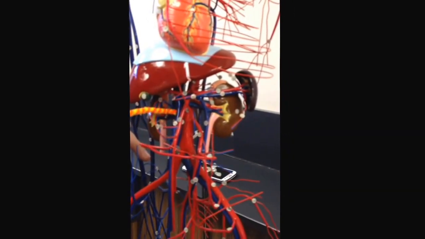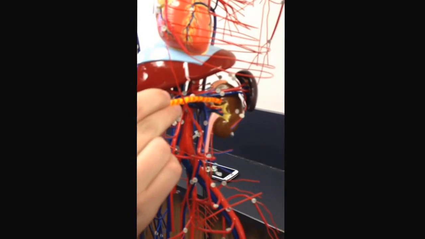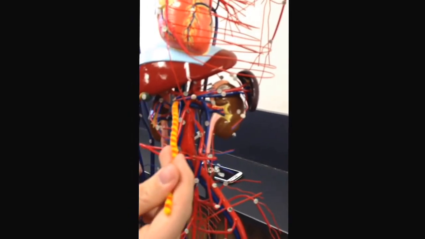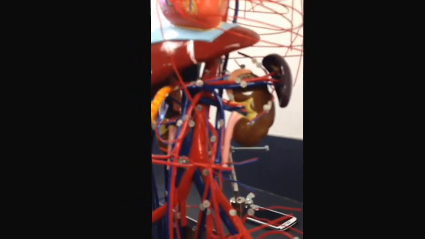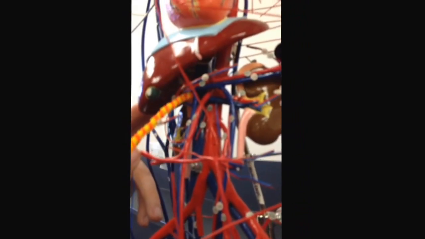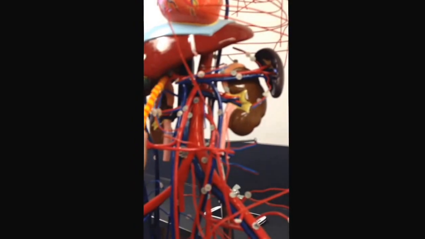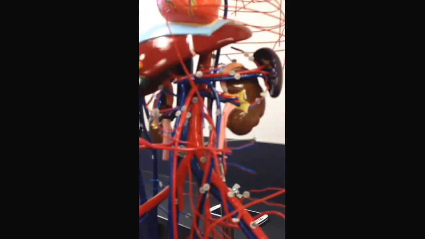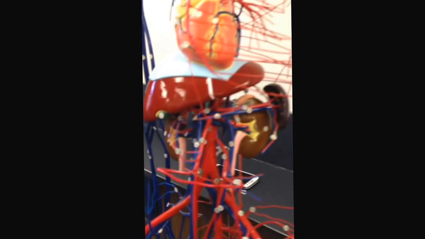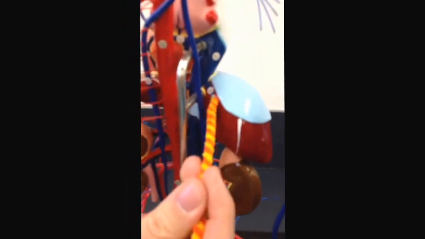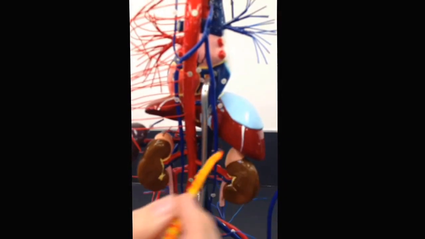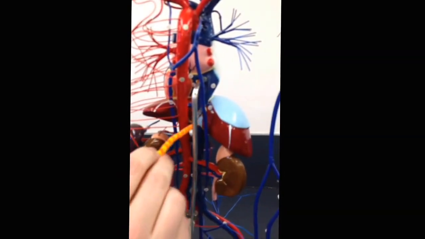So your superior, your inferior, and your splenic vein all converge into the hepatic portal vein that's going to go to your liver, and that is number 48 right there, and that's going to go straight up there. And that's going to go to your liver. Now your liver has a vein that goes to the inferior vena cava, and we can see that on the backside right here. So this is the hepatic vein, and this is the inferior vena cava.